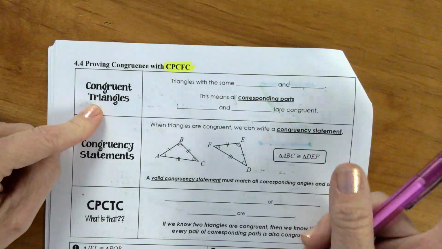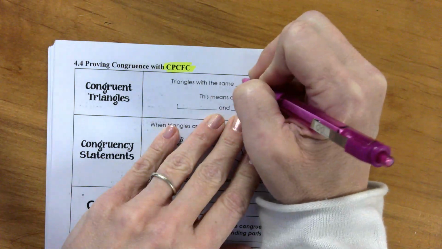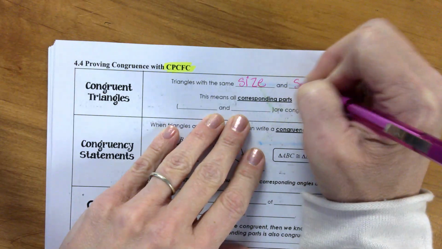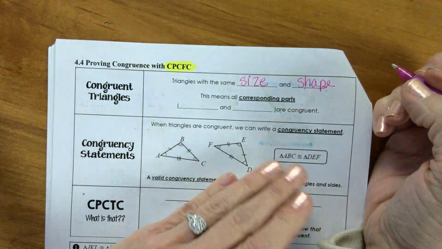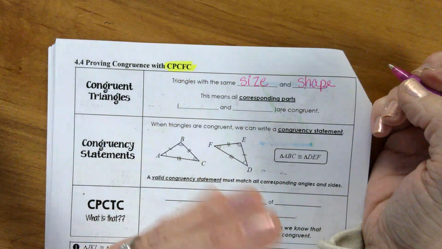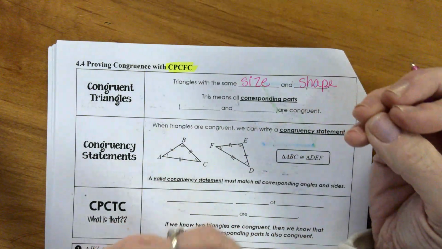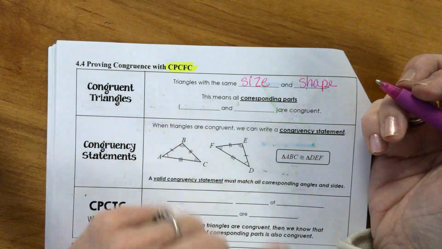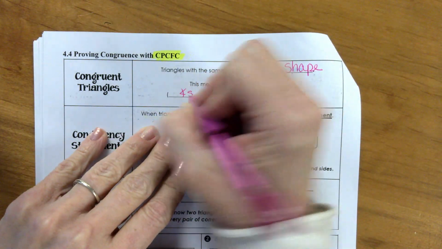Congruent triangles have the same size and the same shape. What I mean by that is a right triangle and a right triangle, a scalene and a scalene, an isosceles and an isosceles. They're two of the same exact type of triangle. So this means that all corresponding parts are congruent. That means angles and sides.